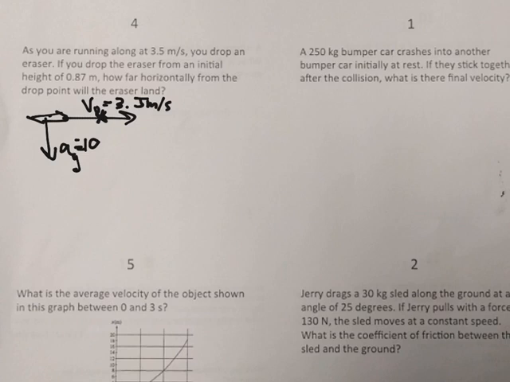So I want to know how far horizontally from the drop point will the eraser land. The only way to figure that out is we need to first figure out how long will it take to hit. The only way, and that is a y direction problem. So we want to figure out the position when the position in the y direction equals 0. Well, let's first write the equation. So it'd be x initial in the y direction plus our v initial in the y direction times time. Time does not have a direction.